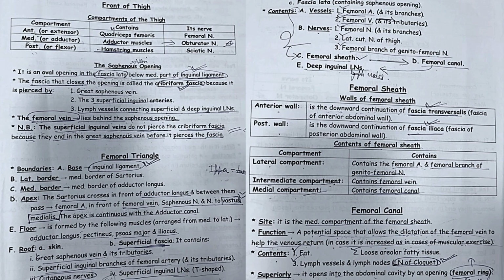So what is getting pierced in the cribriform fascia is the great saphenous vein, because it has already become that, but in fact it was the superficial inguinal vein. So in the question, we are going to write only the great saphenous vein, because the superficial inguinal vein does not pierce the cribriform fascia; it ends in the great saphenous vein before it pierces the fascia. All right, so let's just revise it, read it once more, and get into another topic.